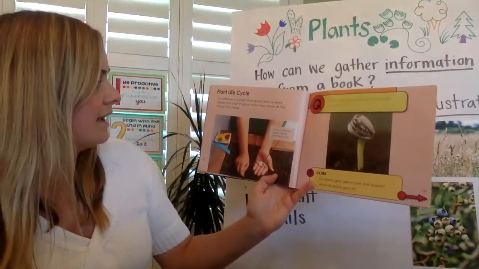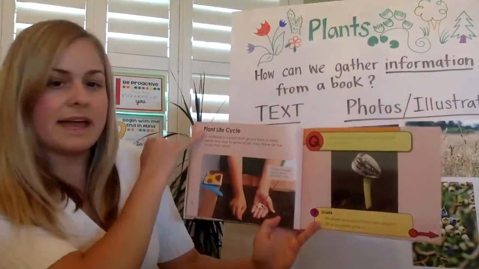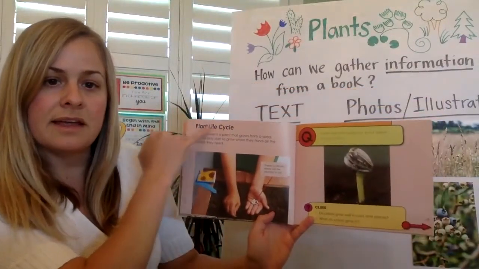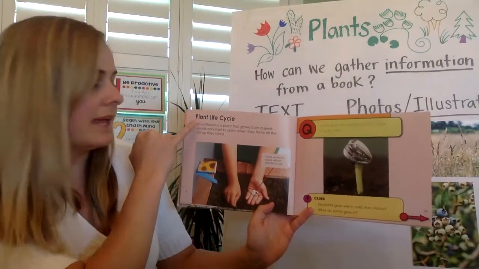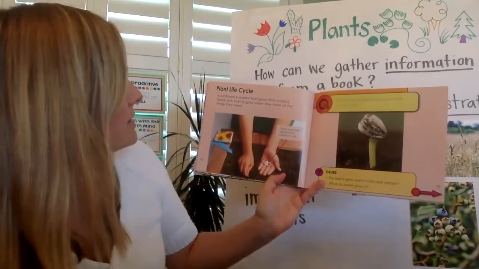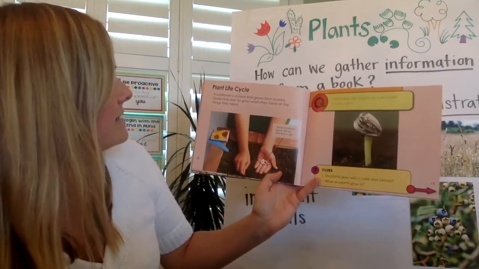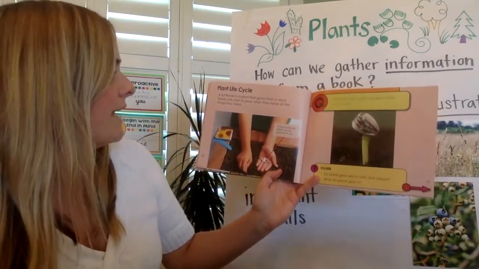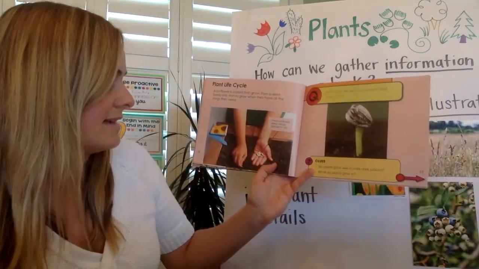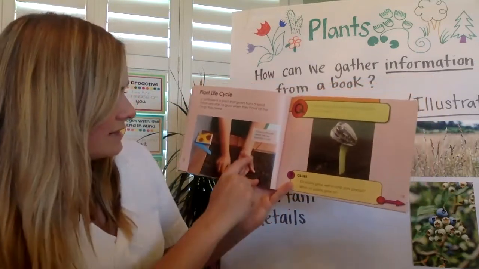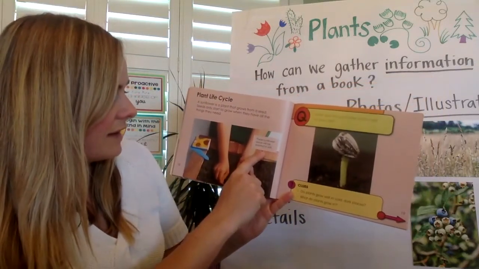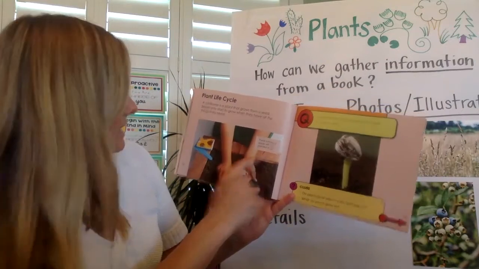Plant life cycle. Here are those bold text words again. This is the life cycle of a plant. A sunflower is a plant that grows from a seed. Seeds only start to grow when they have all the things they need. And then here it says in the label, these sunflower seeds will be planted in soil.